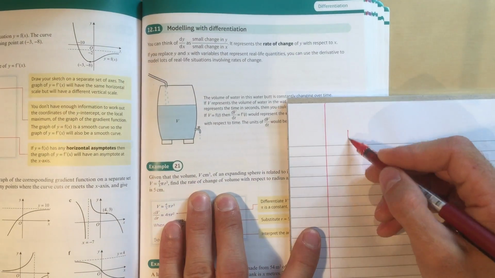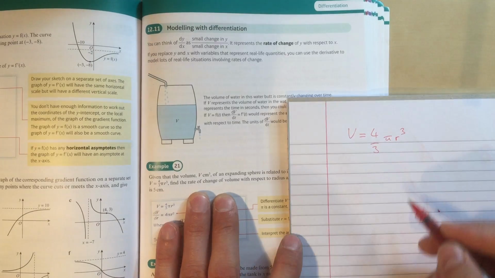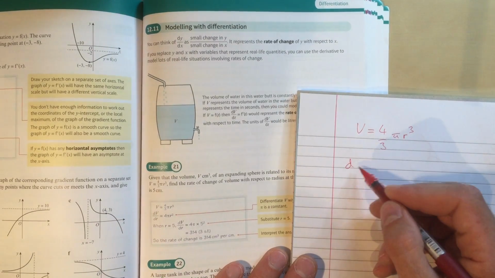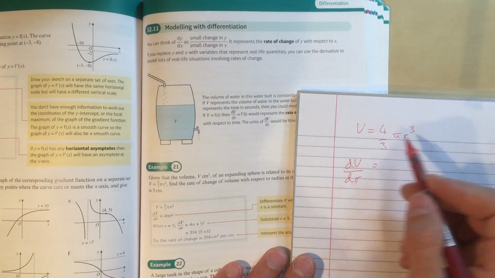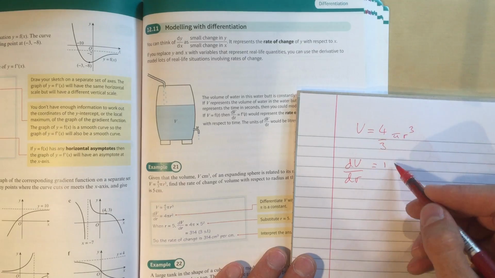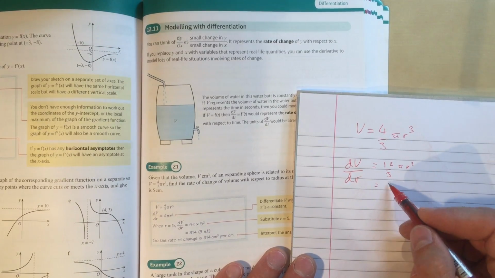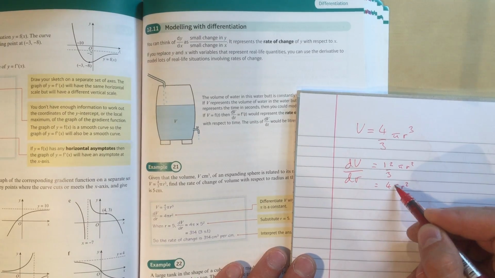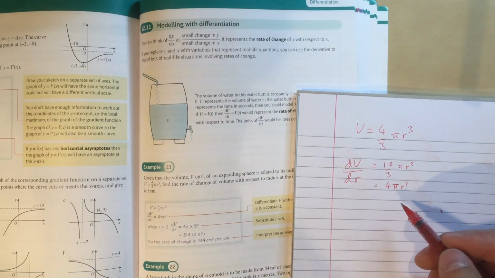So if we have the volume of a sphere equals 4/3 pi r cubed, well, we can, if we want, find dV by dr, because I've got a formula that links a V and an r. Don't have to even ask what it means yet, but it is 12/3 pi r squared, which turns out to be 4 pi r squared. Okay, so the rate of change of volume with respect to radius is 4 pi r squared.